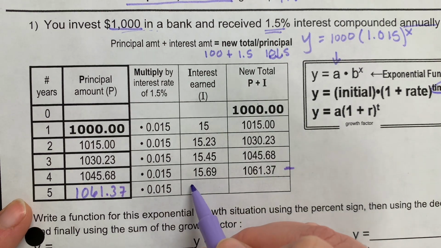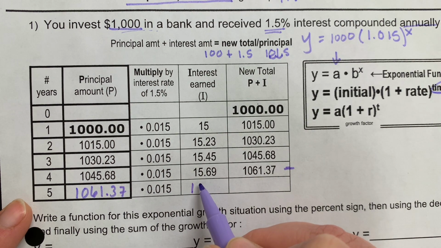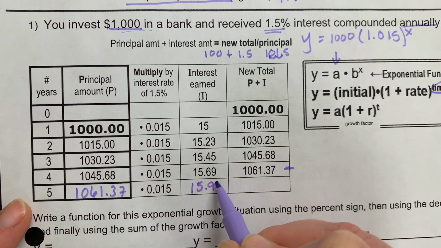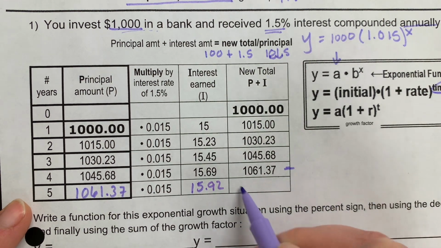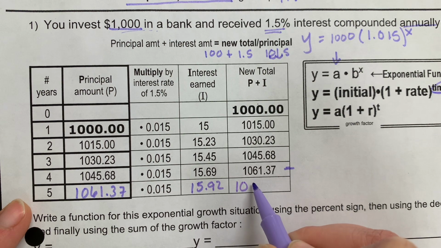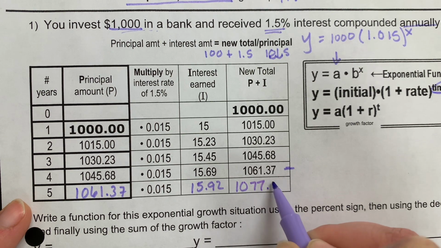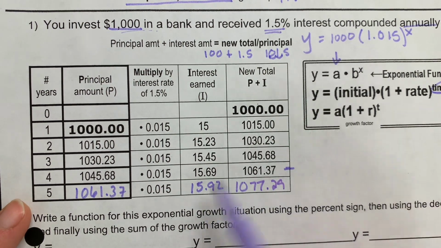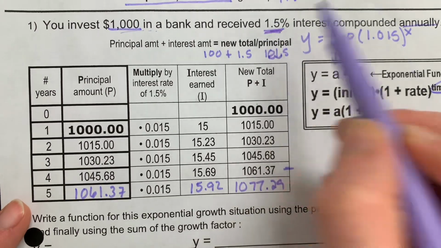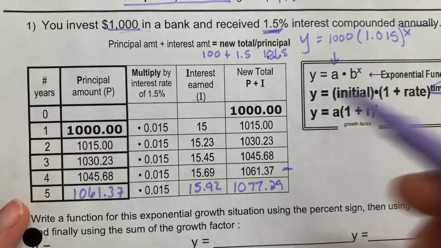And when we apply the interest rate, it earned $15.92 that year and earned a total of $1,770.29.